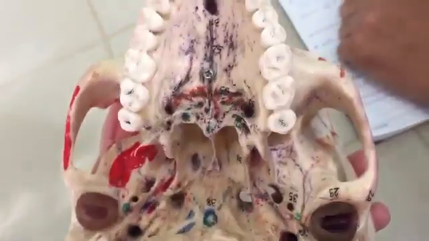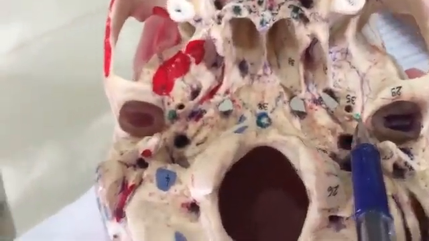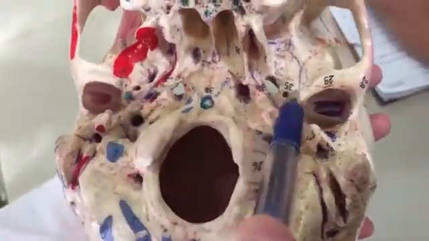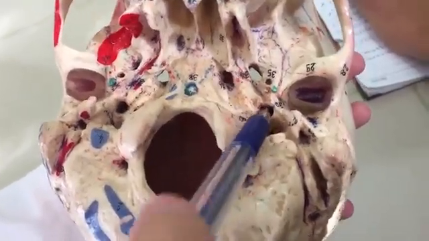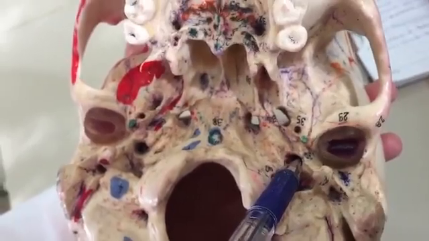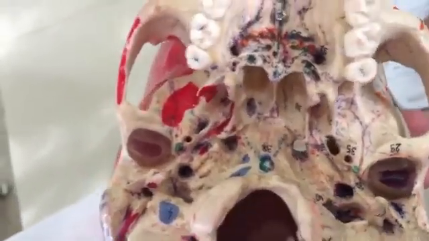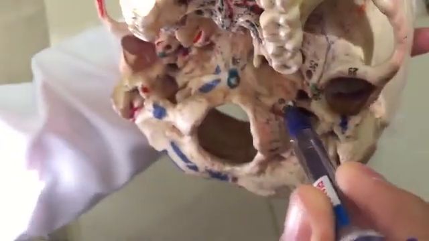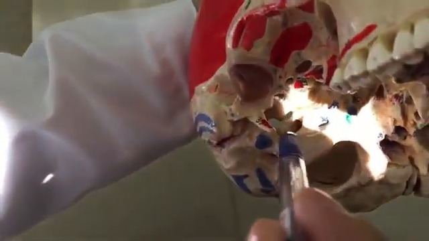Okay, and then posterior to the spine of the sphenoid, we've got the carotid canals on each side. These are the carotid canals for passage of the internal carotid artery, and then posterior to that, we've got the jugular foramina. They are much larger, and they are irregular in shape.